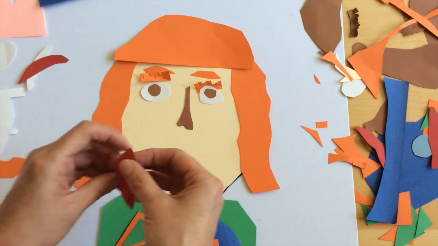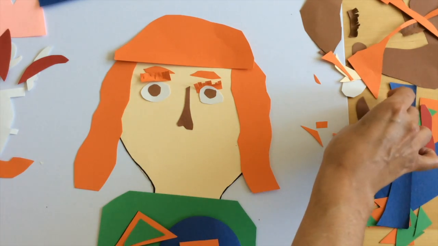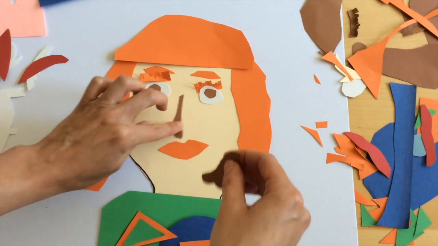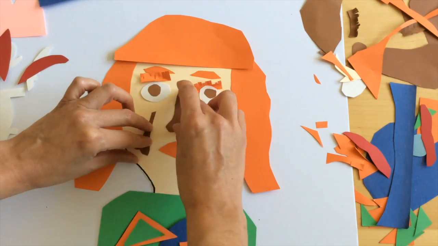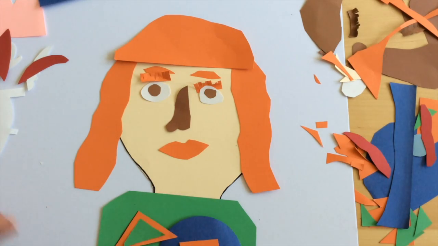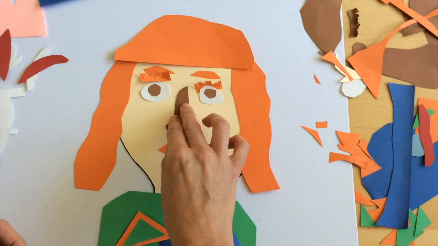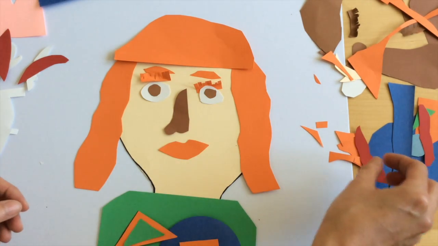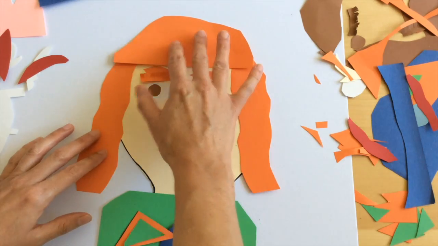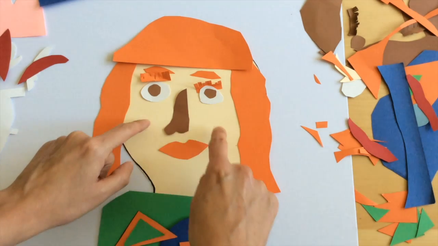What are some other ideas you have? What about a different shaped nose? Put her lips back. Change out the nose. Look at that. How that changes everything. Anything else you think you might want to add here?